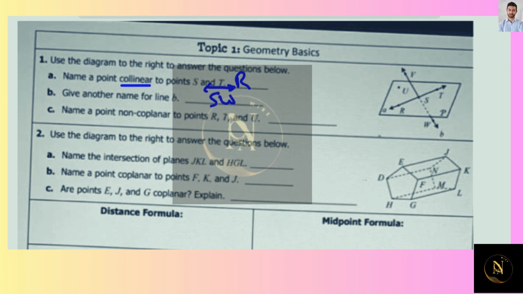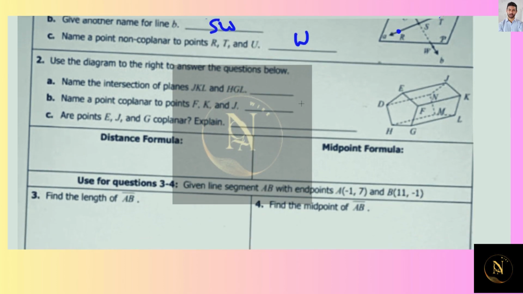A point that's not coplanar with R, T, and U. Here's R, T, and U. They're all on plane P. So a point that is not on that would be like point W or point V.